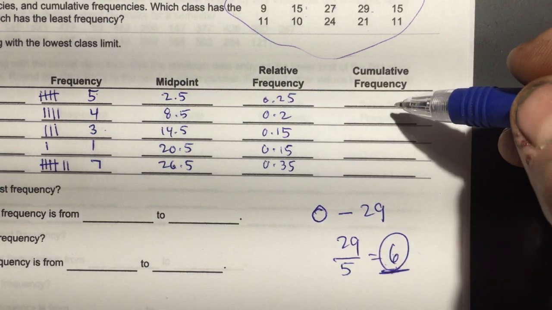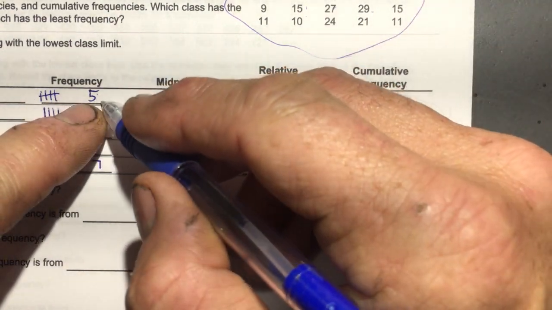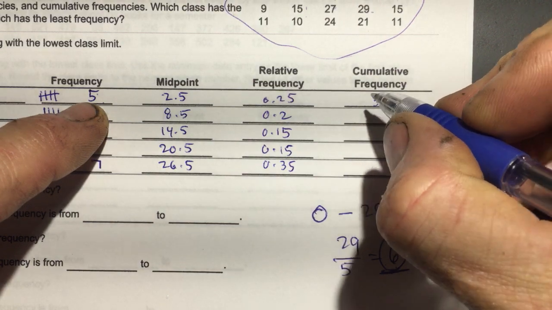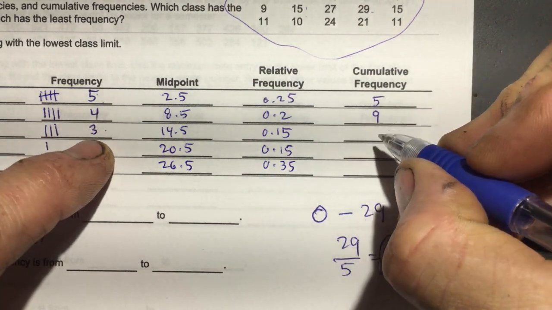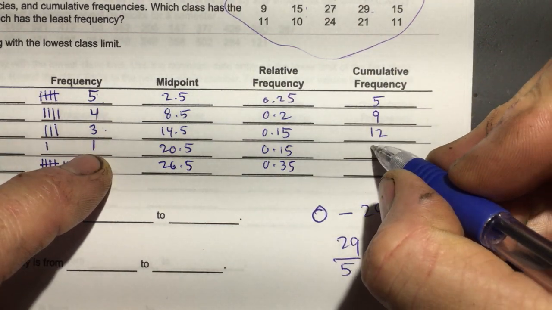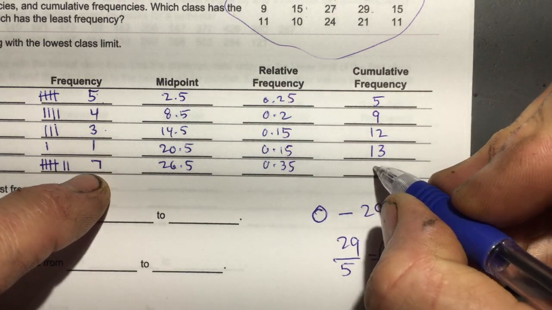The cumulative frequency. All right, so here's 5. This is 5. And then plus 4 is 9. Plus 3 is 12. Plus 1 would be 13 here. And then plus 7 is 20.